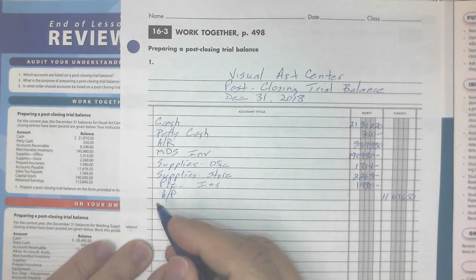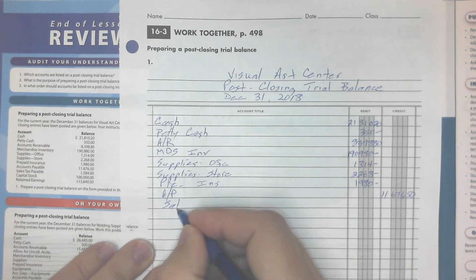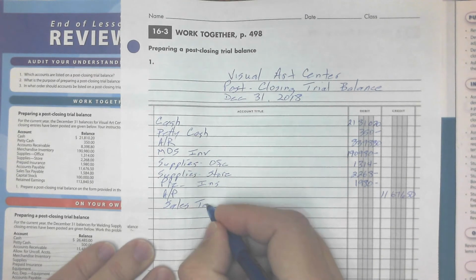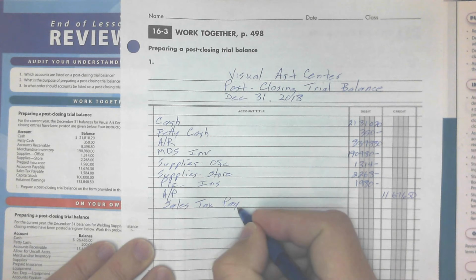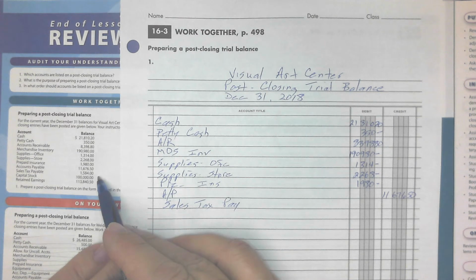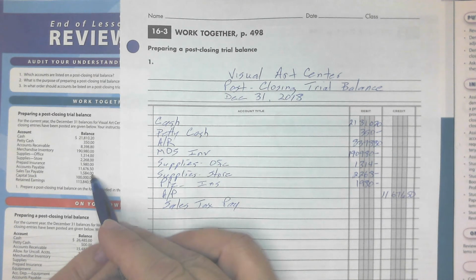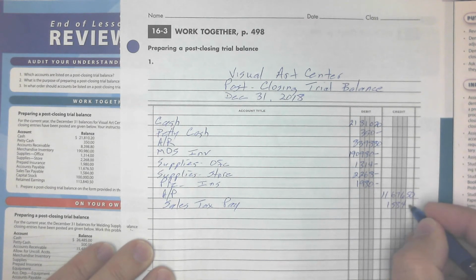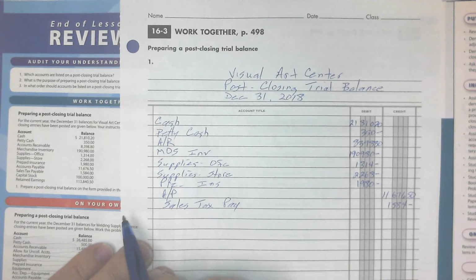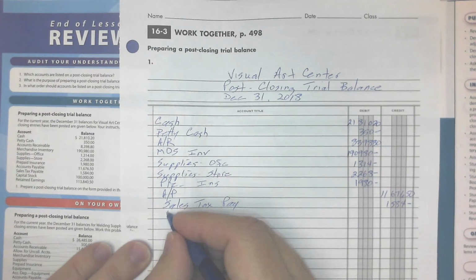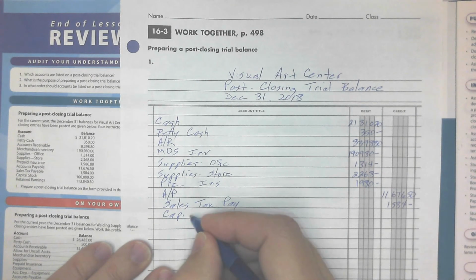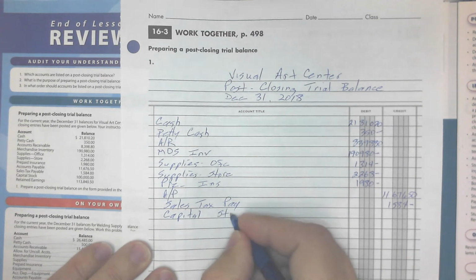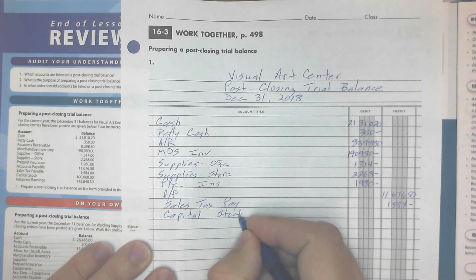11,676.50. Our sales tax payable, $1,584. Capital stock, it's 100,000.